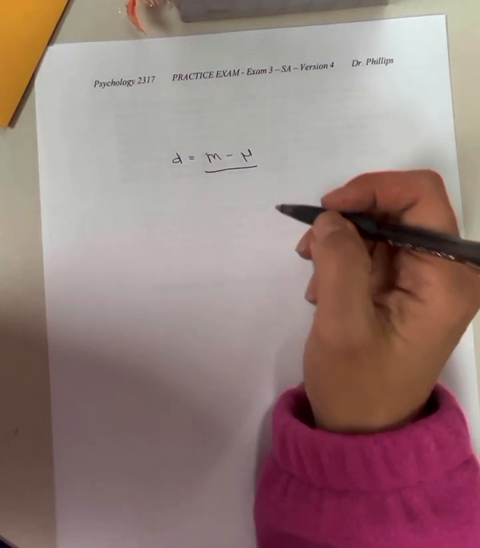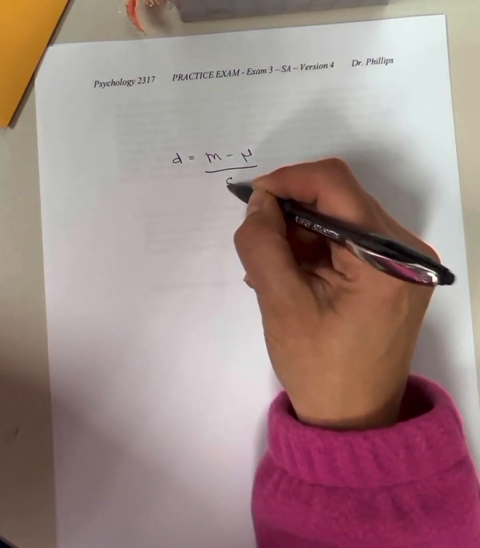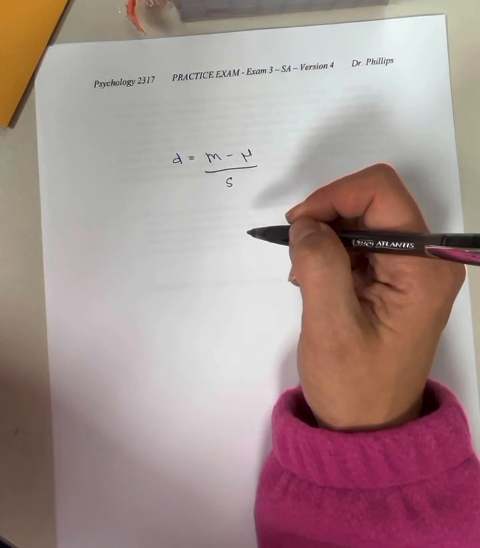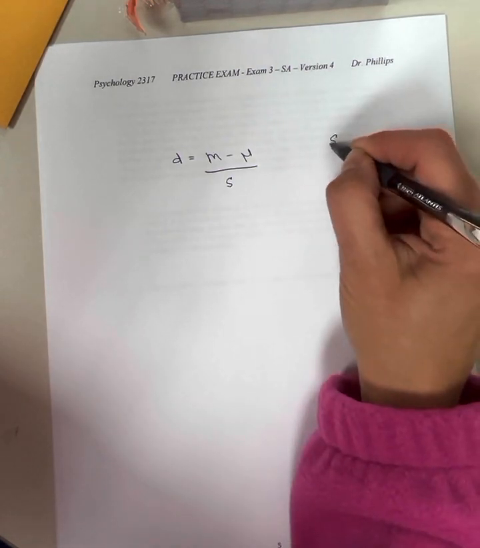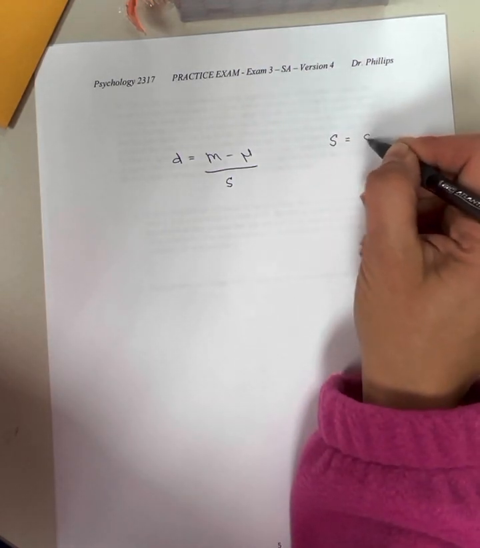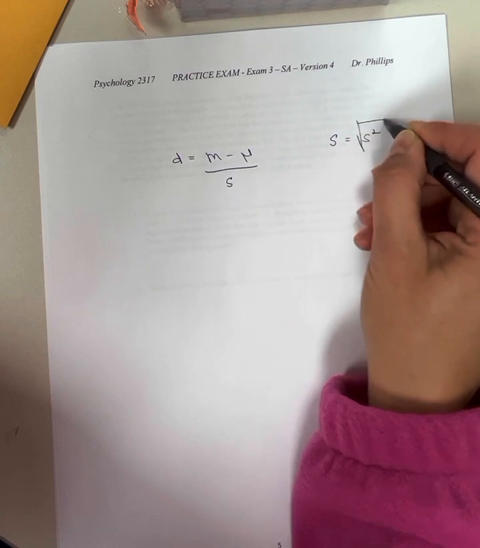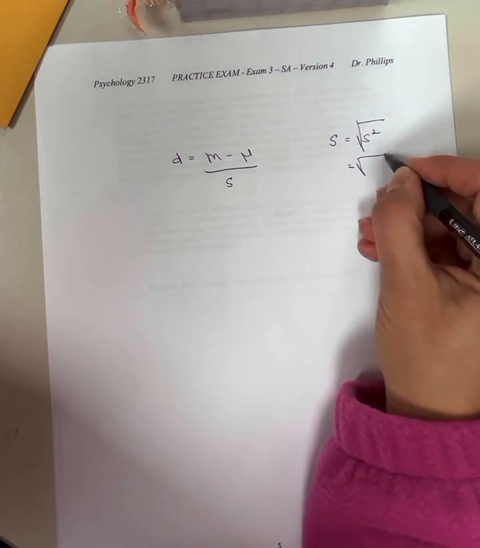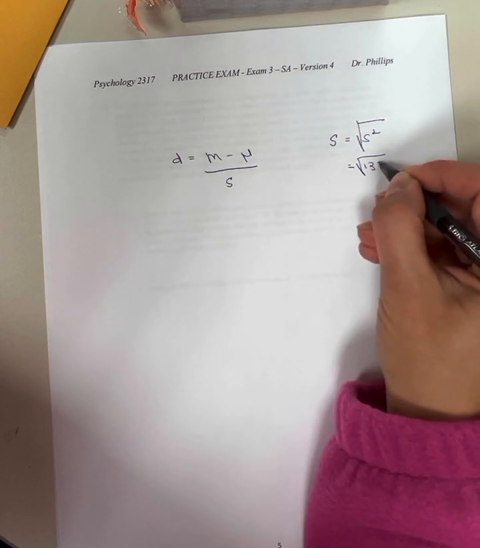And the denominator, the bottom part, is standard deviation. But we don't have the standard deviation. We have the variance. So if we want the standard deviation, we take the variance and we take the square root of it. So we take the square root of 135.